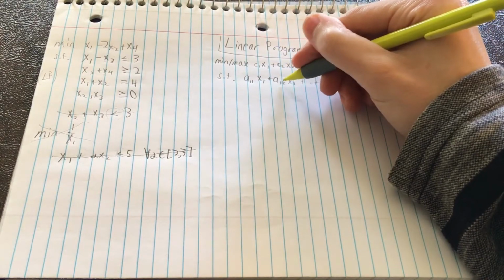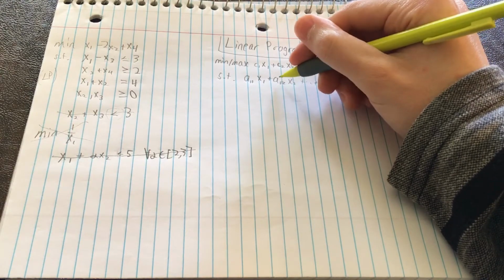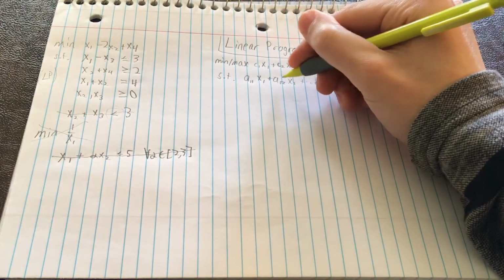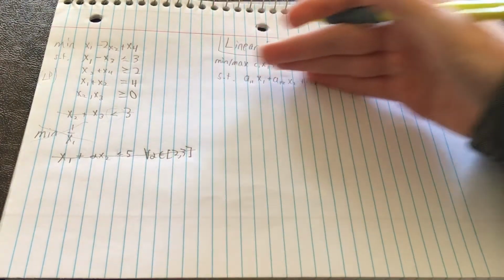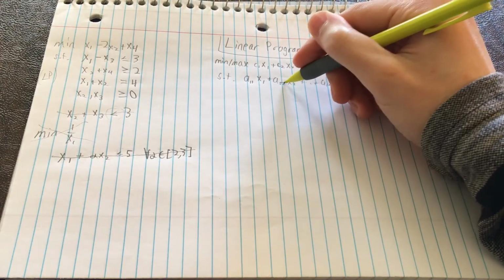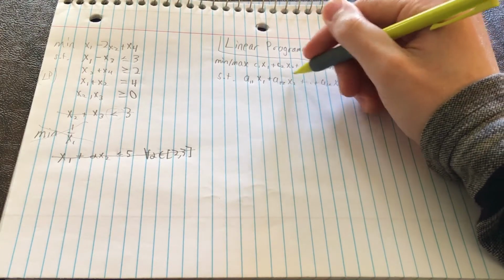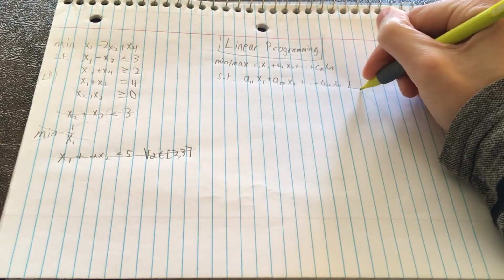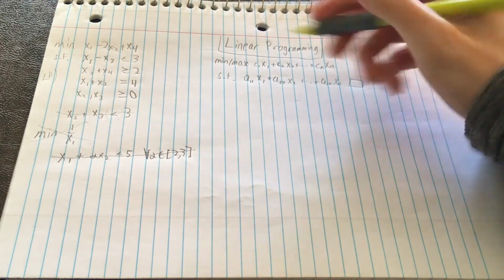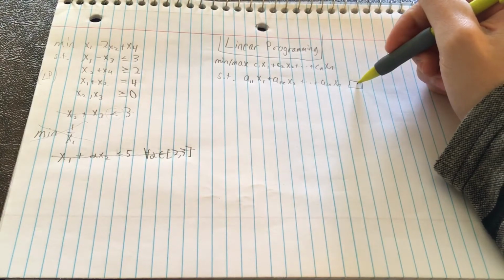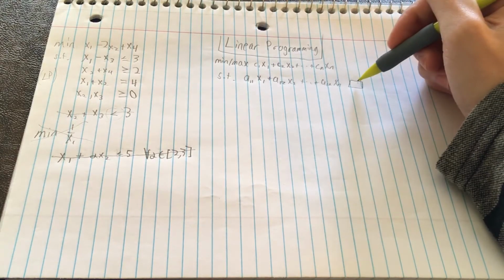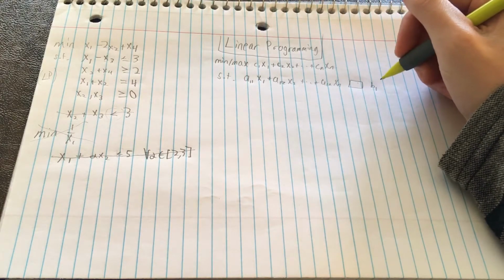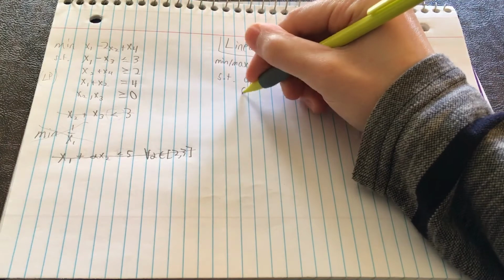For instance, a12, this 1, 2 index means this is the coefficient in the first row. Every row corresponds to a constraint, so this is the first row. The second index corresponds to the fact that it's the coefficient in front of the second variable, x2. So I'll put a box here to indicate that we'll fill the box in with either a less than or equal to, a greater than or equal to, or an exactly equal to, and then we'll say B1 is the bound. And we'll just do this for however many constraints there are.